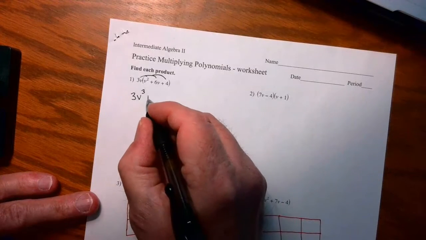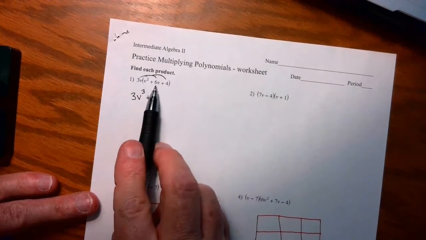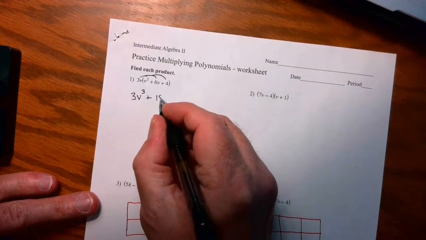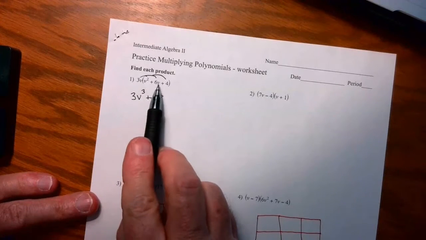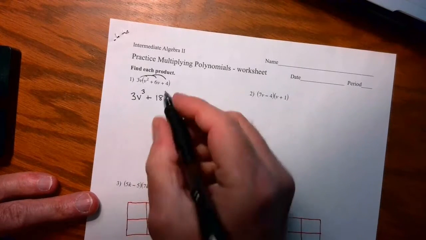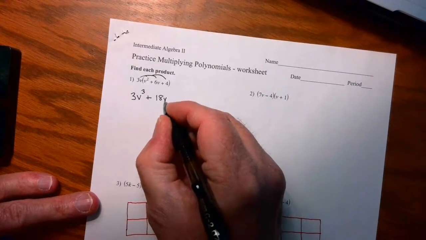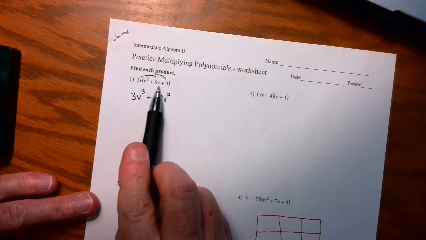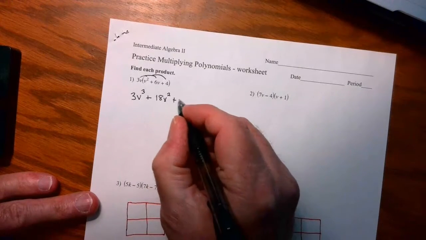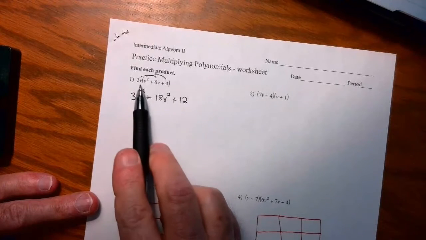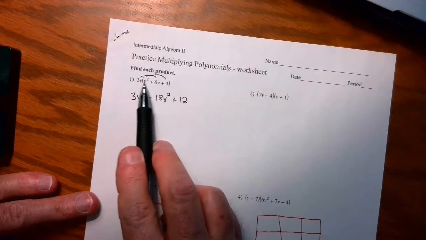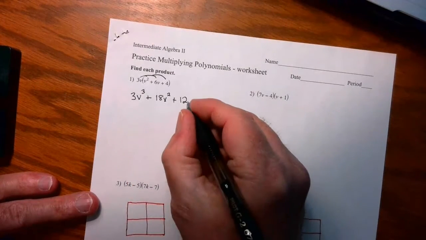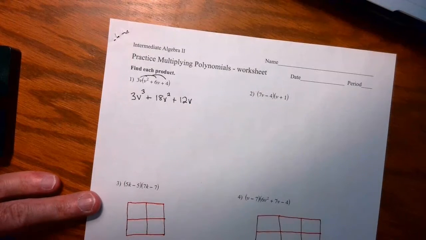Plus 3 times 6 is 18. V times v, now there's 2 of them, v squared. 3 times 4 is 12. That v comes along. It's like v times 1. Think of it like that. It's just v. Okay?